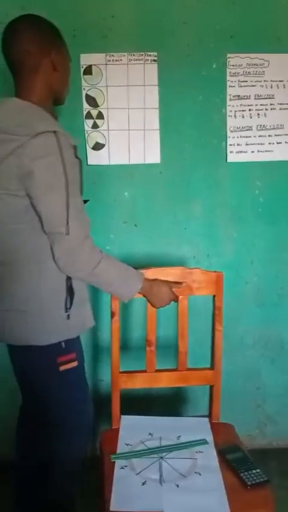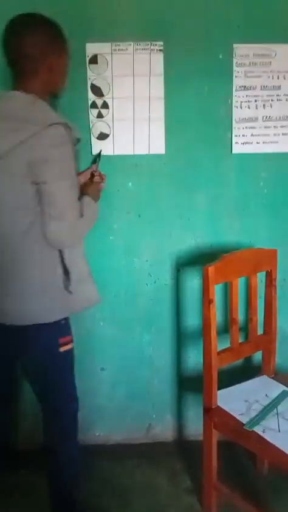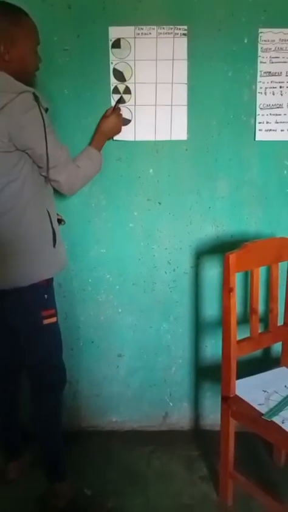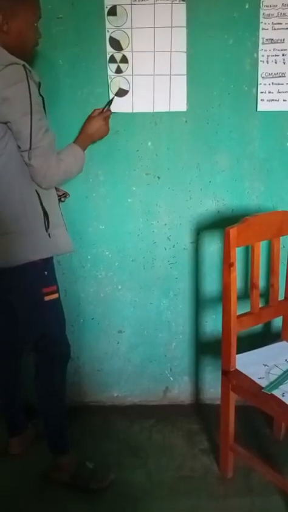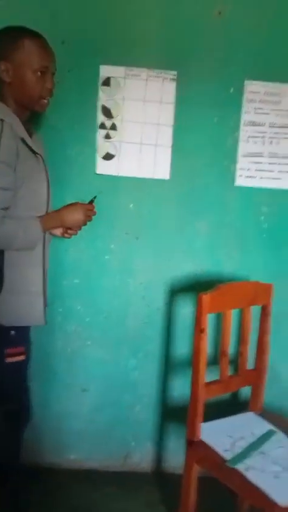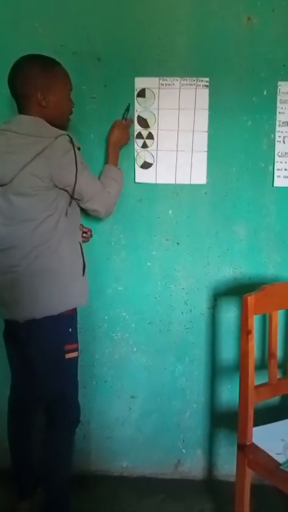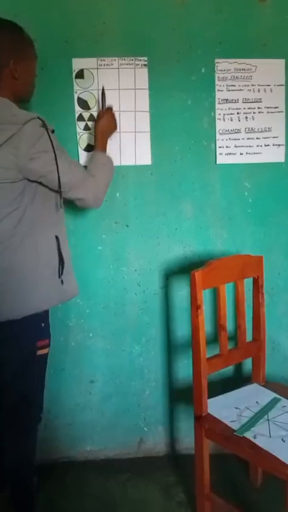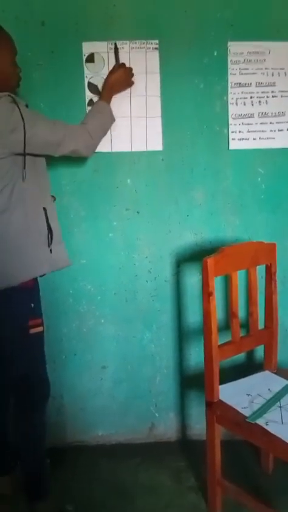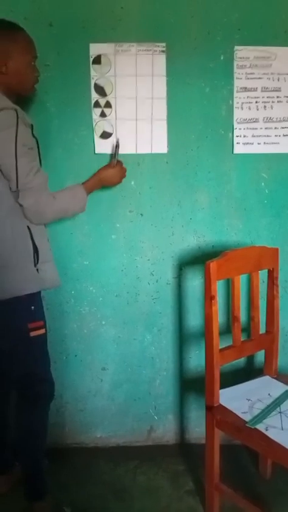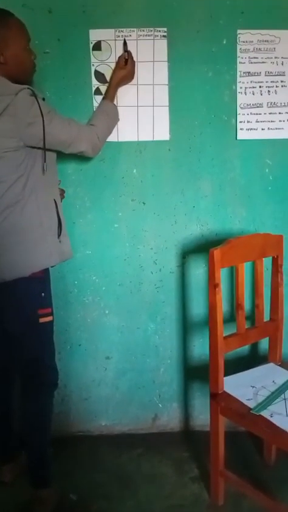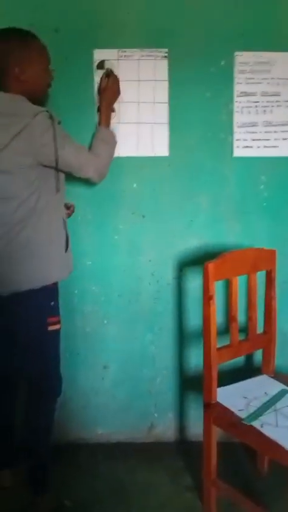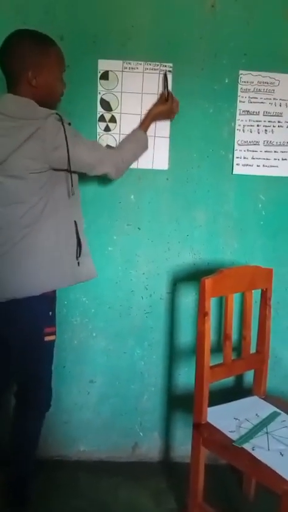Right here we have diagram A, diagram B, diagram C, diagram D. In each diagram there are different colors. We have green, black, and blue. This column is where you are going to write the fraction of the color black. Here we are going to write the fraction of color green. Here, the fraction of color blue.